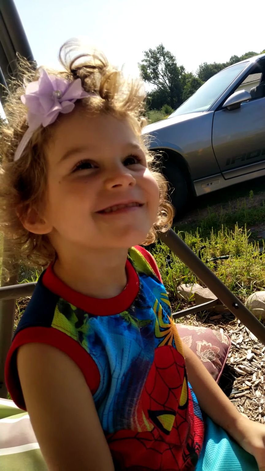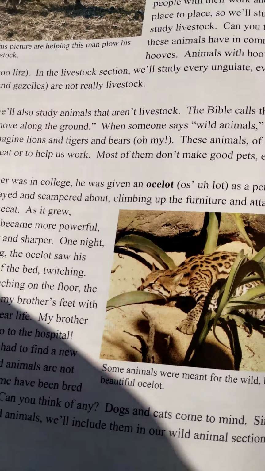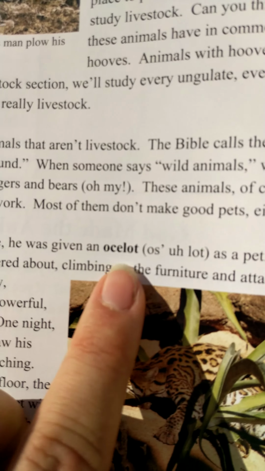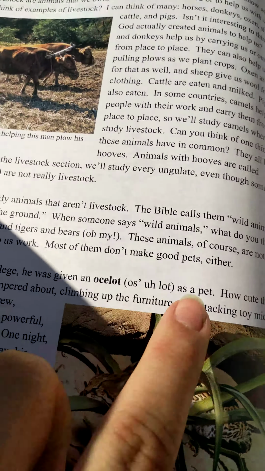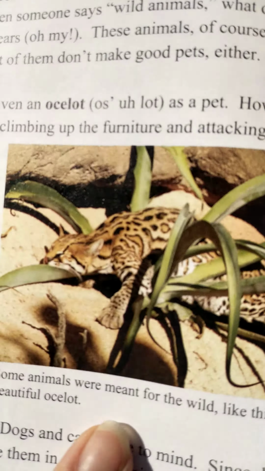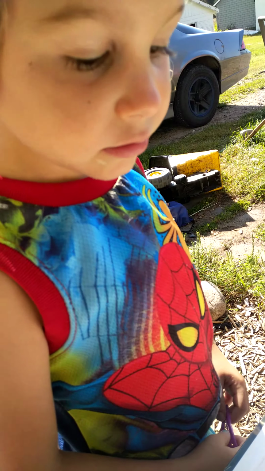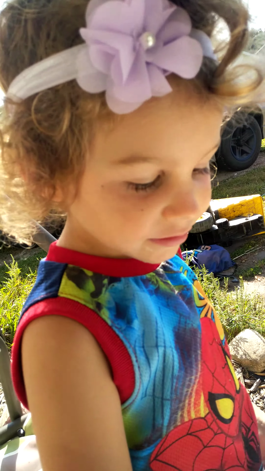When my brother was in college, he was given an ocelot. Here's the big word, ocelot. As a pet. This is an ocelot. Right there, where I'm pointing, silly boy. I want to see it on here. No, you can see it right on the page.